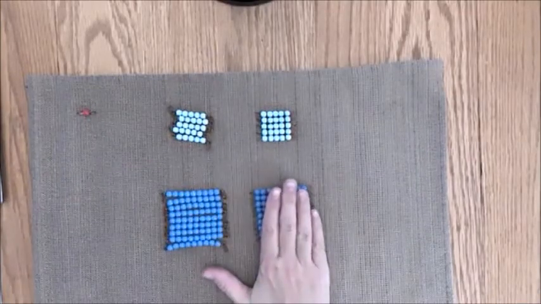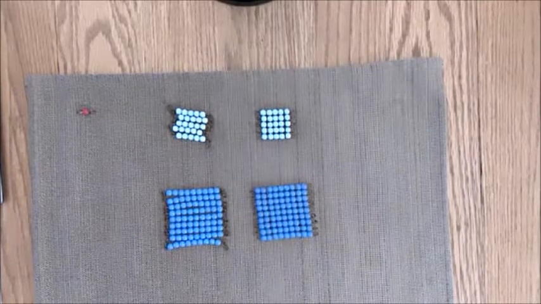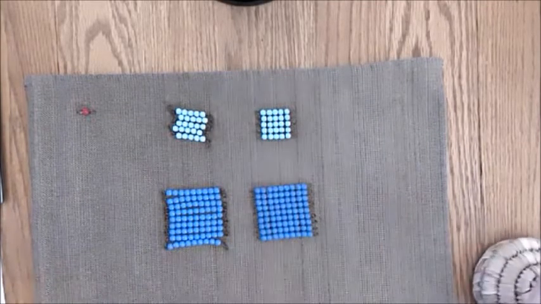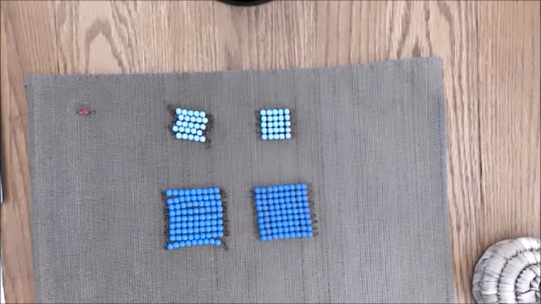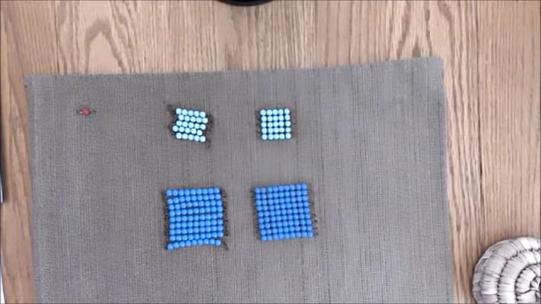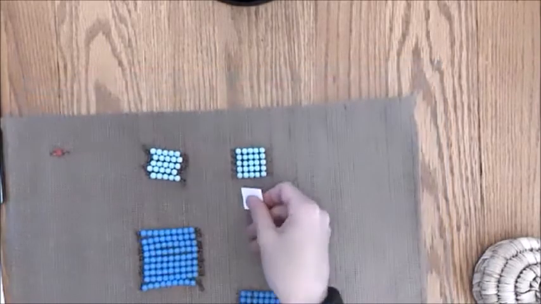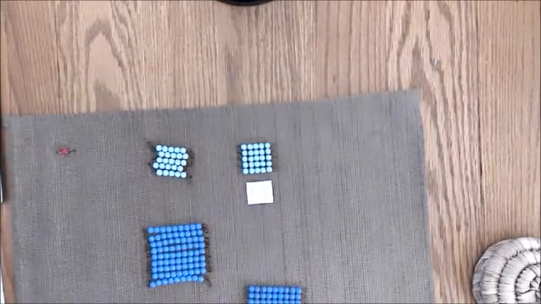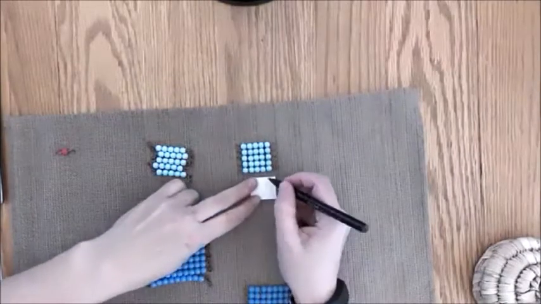When we are looking at these pieces, we can call them a square. And a square is a really special thing. Mathematicians love to have their own symbols for all of the things that they do. So this one here has a side length of 5.